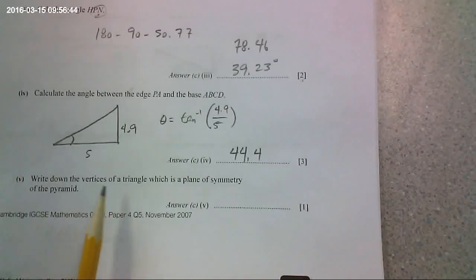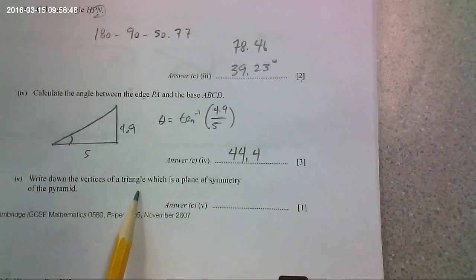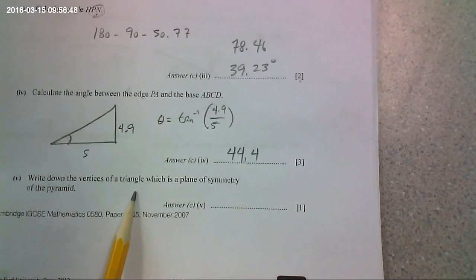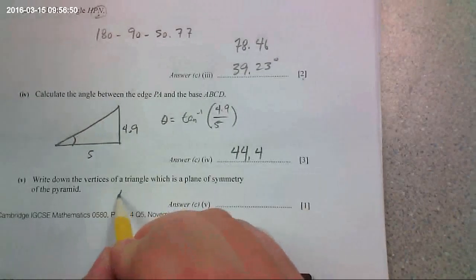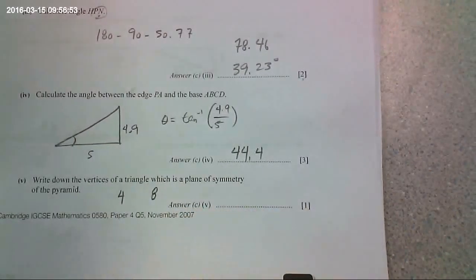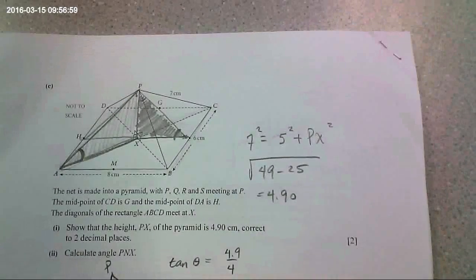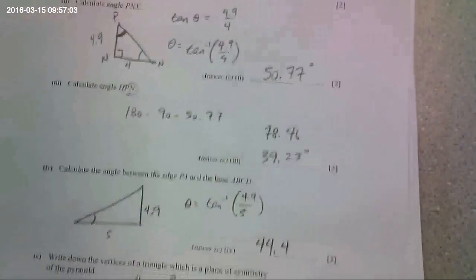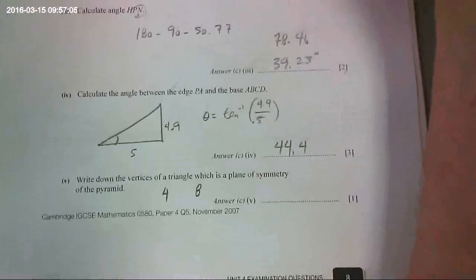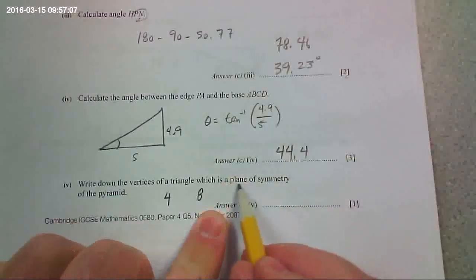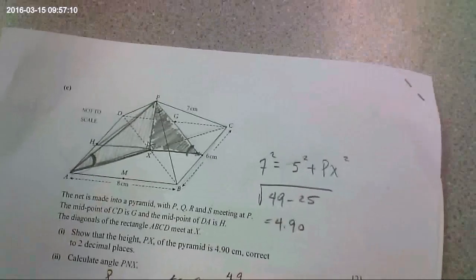Write down the vertices of the triangle. Oh my God, you guys wrote some just nonsense. You were totally faking. I saw people write down, these are the 2 most common answers, 4 and 8. Okay, those are not vertices of a triangle. The vertices of a triangle have letters. Vertices are the endpoints. Plane of symmetry means a plane that cuts this thing in half.